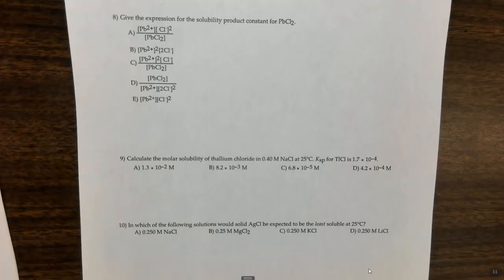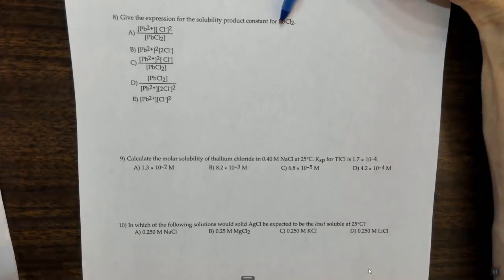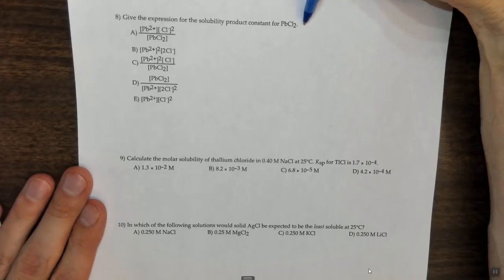All right, so now we're switching gears away from the acid-base chemistry and towards the KSP chemistry for the next few questions. So in this case, it says give the expression for the solubility product constant, KSP, for PbCl2.